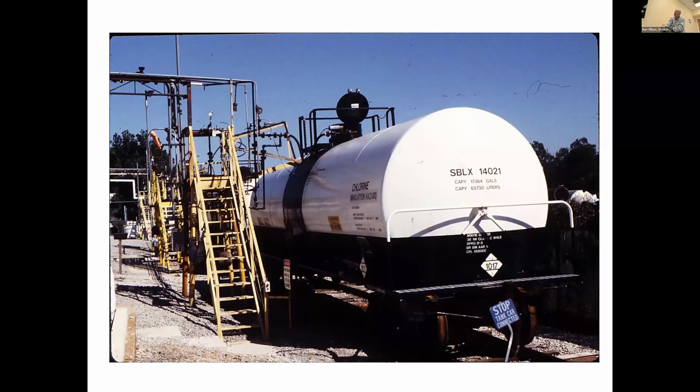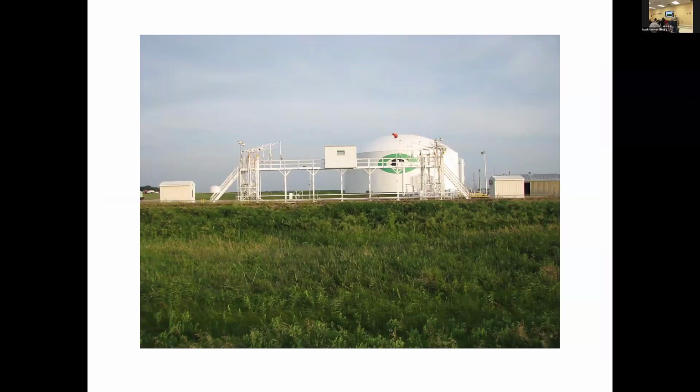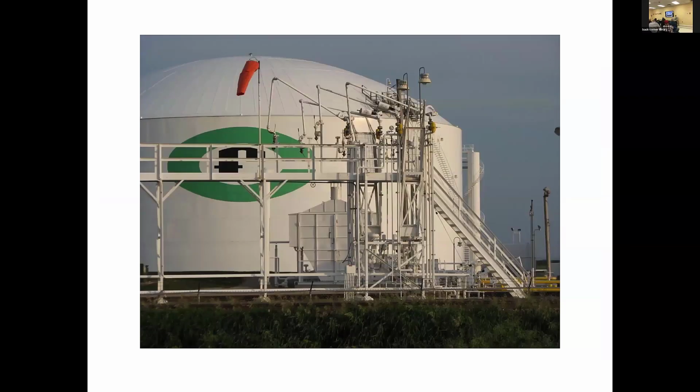This is unloading chlorine at a pool, Shock Chemical Company. So this is anhydrous ammonia out in Iowa, an unloading facility. They put in these big tanks. When you drive through Iowa, you can see these big concrete tanks of anhydrous ammonia. So, that's a typical loading, unloading facility.